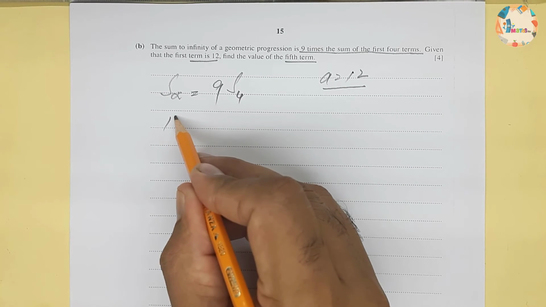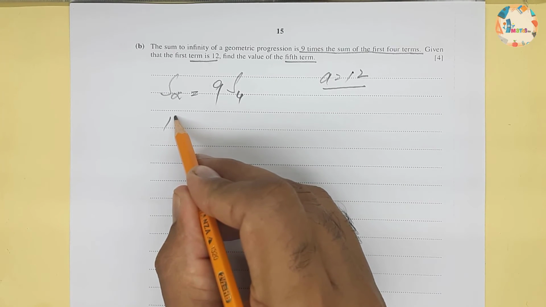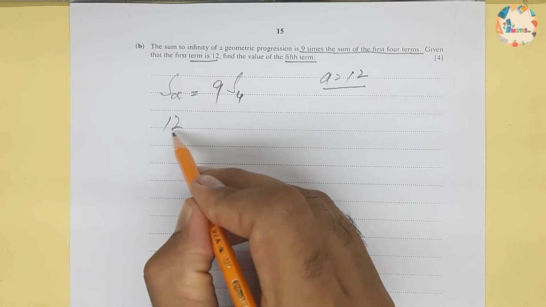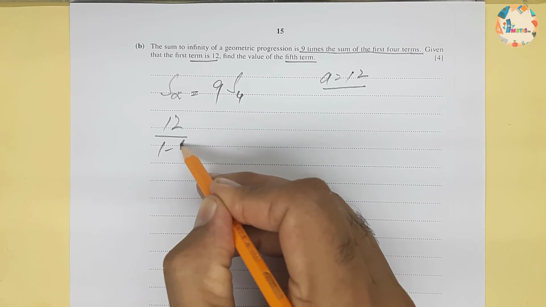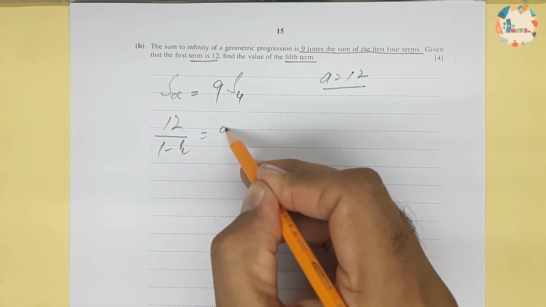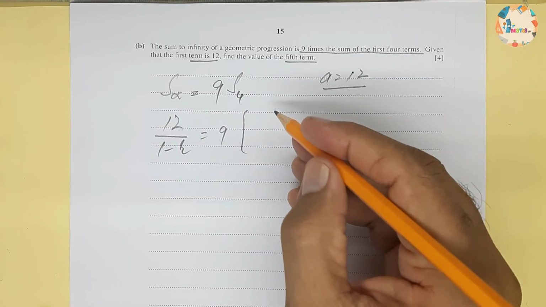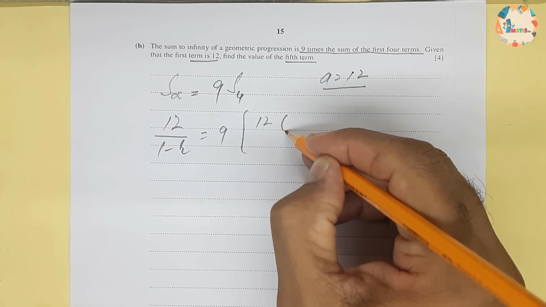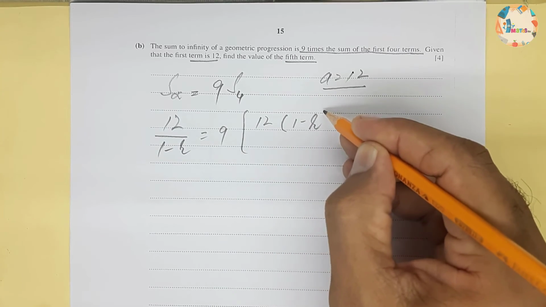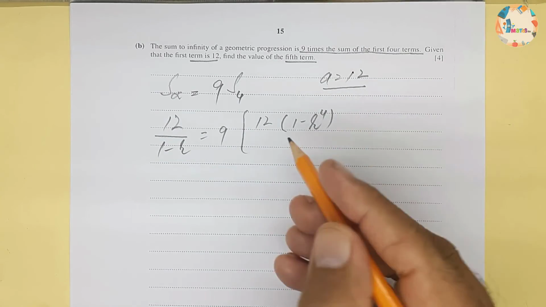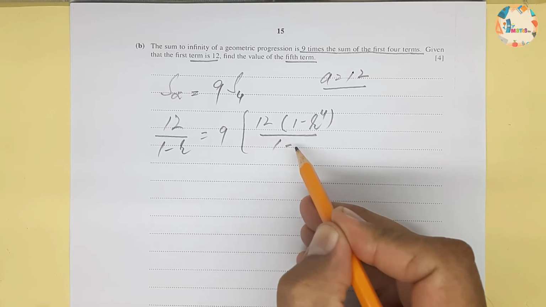S infinity we know is a over 1 minus r, which is 12 over 1 minus r, equal to 9 into a times 1 minus r raised to the power 4 over 1 minus r.